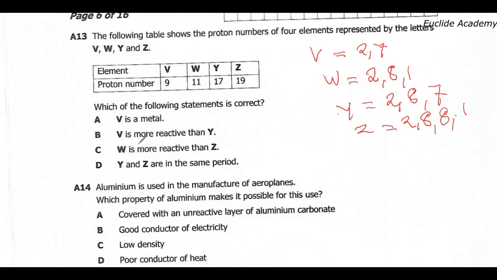Let's see C. W is more reactive than Z. This is not true, because they are in the same group, but this one will be more reactive than this one, since they just want to lose this electron. So Z will be more reactive, so C is not the answer. D, Y and Z are in the same period. It's also not true. Y and Z are not in the same period.